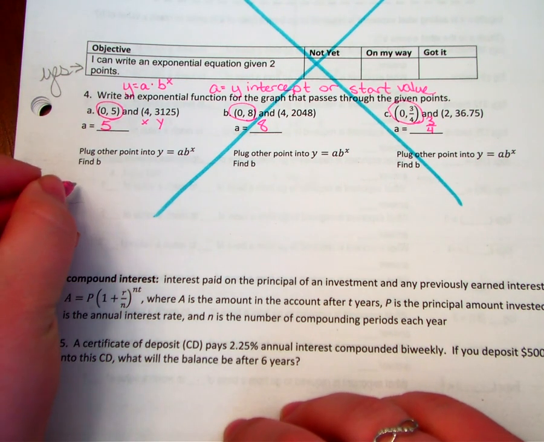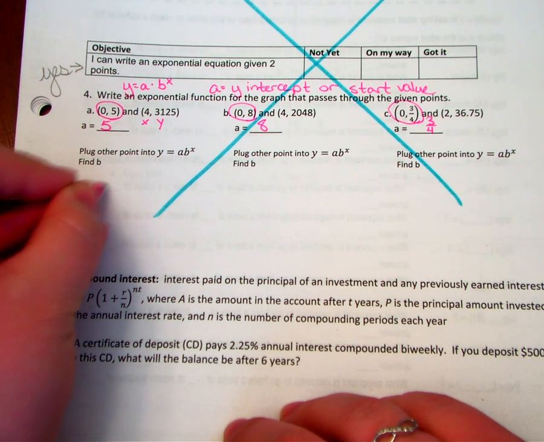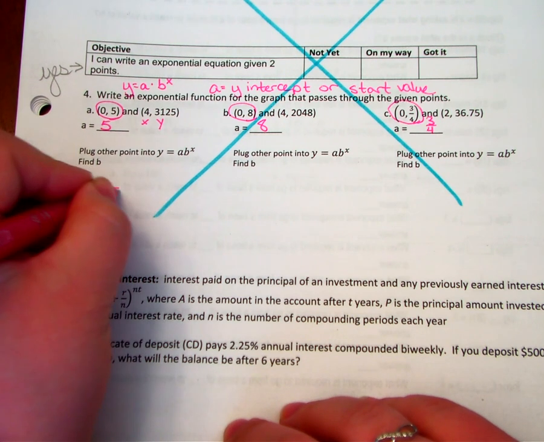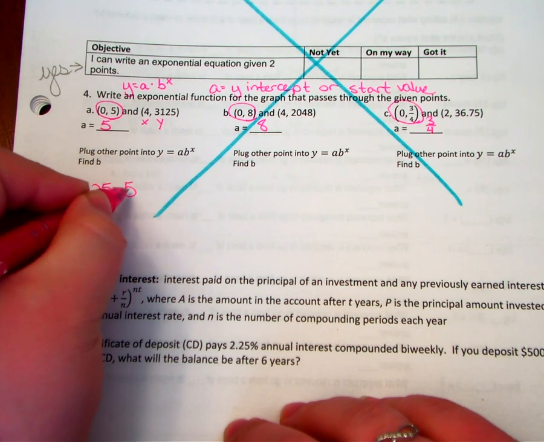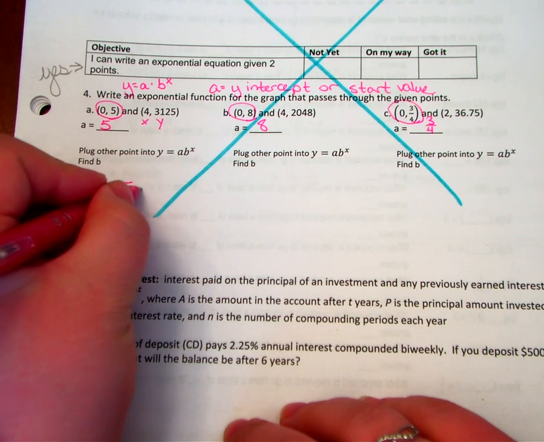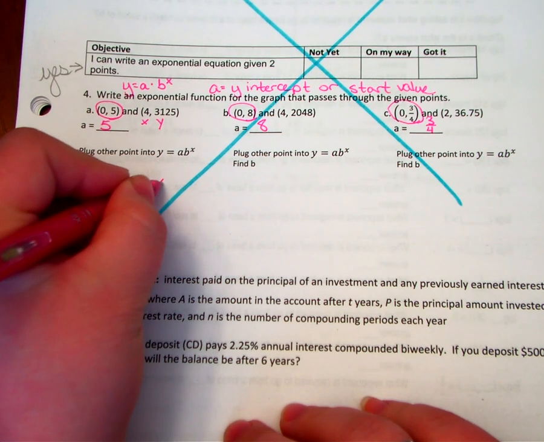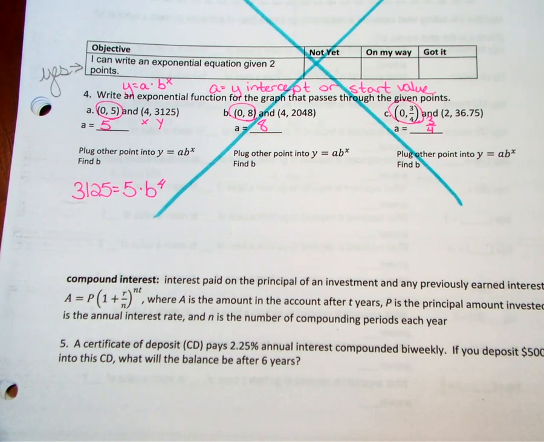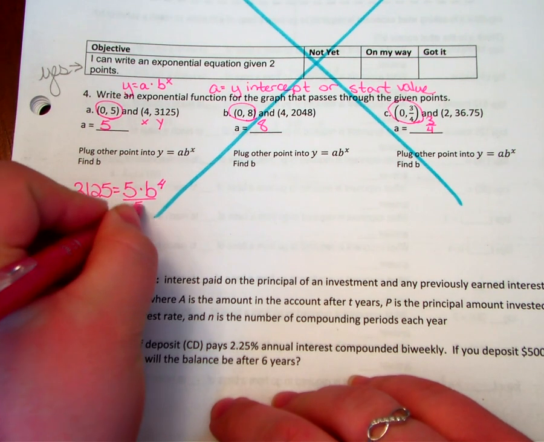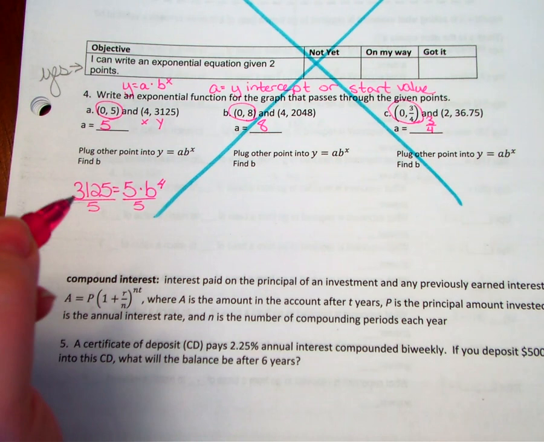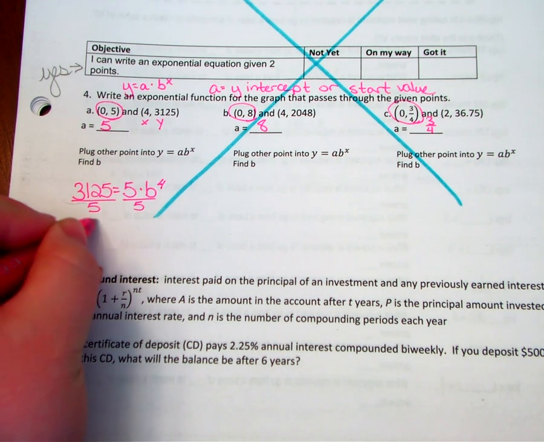So we have 3,125 in for y. A, we said, was 5. We are looking for b, and x is going to be 4. Now we just have to solve this equation to figure out what b is. So I'm going to divide by 5 on both sides. So 3,125 divided by 5 gives me 625.